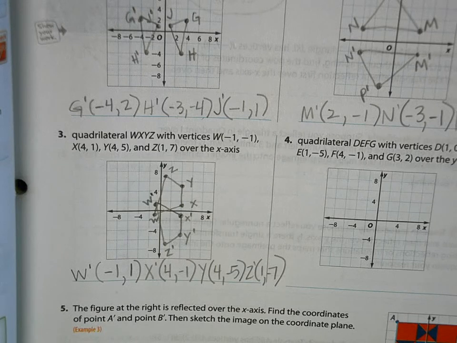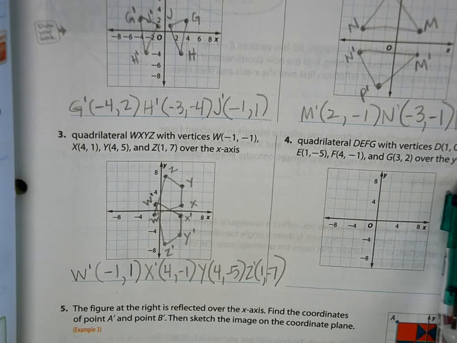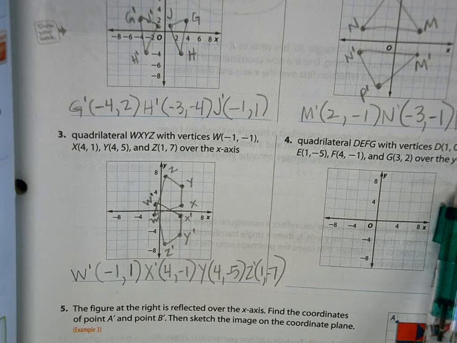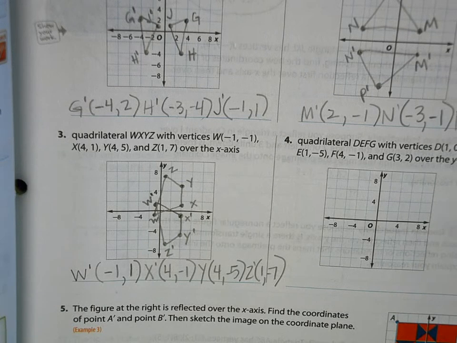So I think we're going to skip 4 just for time. But if you look at 4, it's going over the y. So what will stay the same here, the x or the y? The y. And the x will change signs. Okay?